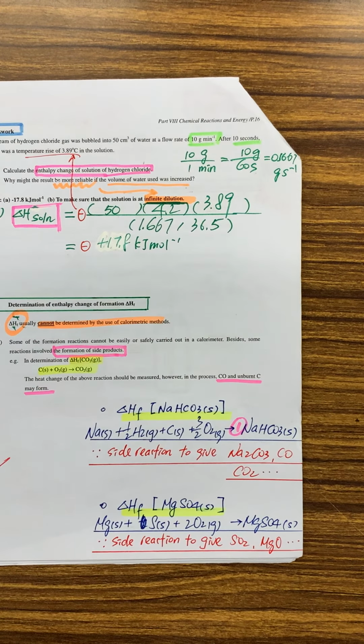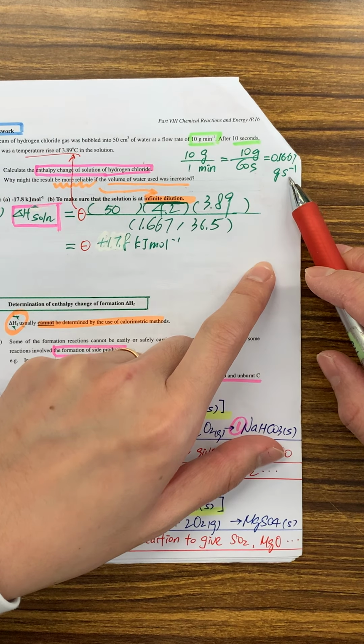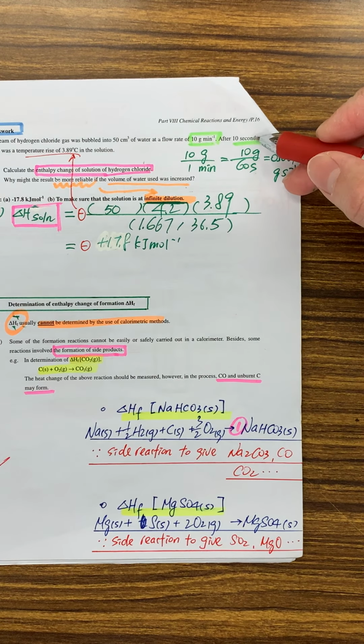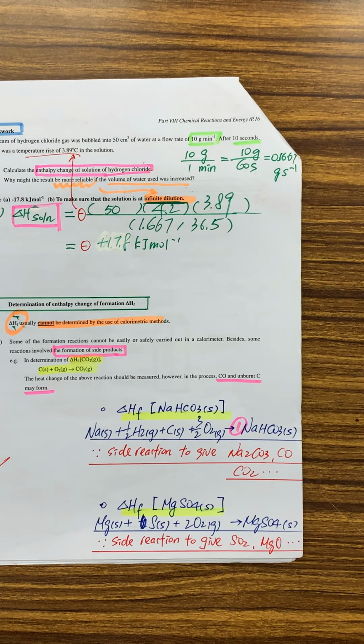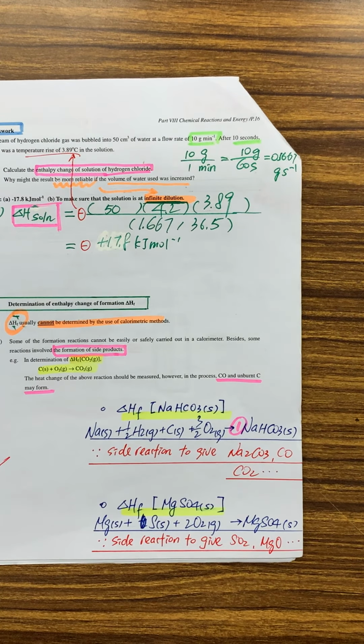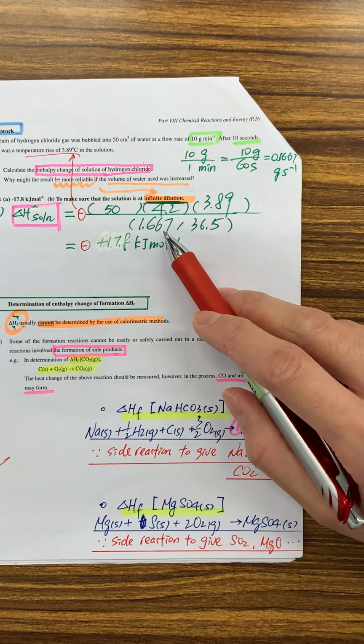So after 10 seconds, every second 0.1667 gram of HCl will be passing through. After 10 seconds, how many gram of HCl passing through? Times 10. How about 20 seconds? Times 20. How about 1 minute? Times 60. Okay, that's it.